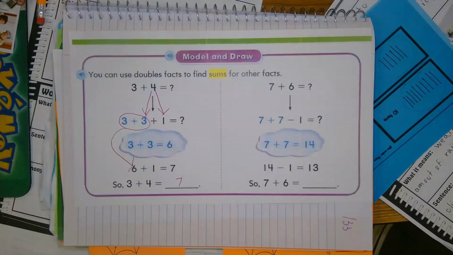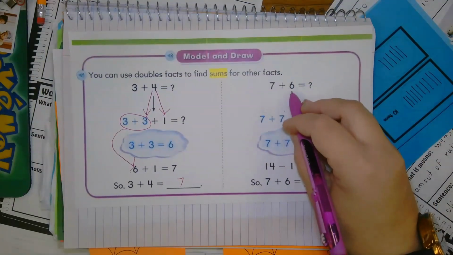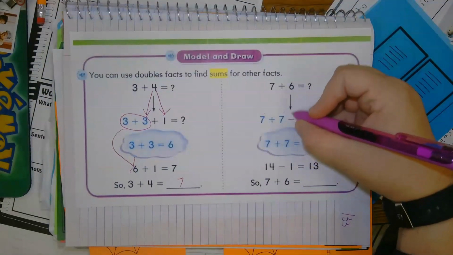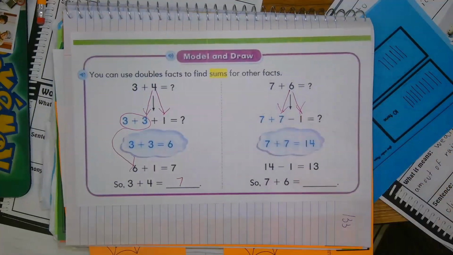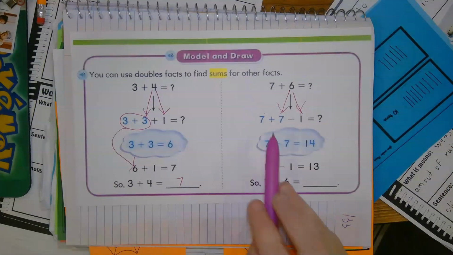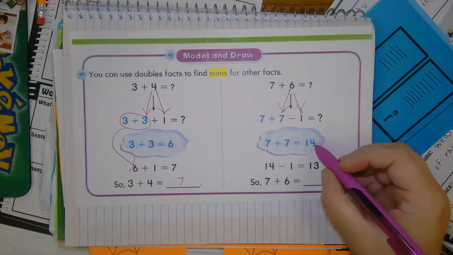We could also do it the opposite direction. Let's say we want to do 7 plus 6. Well, our doubles fact we can get is 7 plus 7, but 6 doesn't equal 7. So I have to do 7 minus 1. That way I can get rid of the extra 1 I added. So now I can do 7 plus 7. What's 7 plus 7? Good, it equals 14.